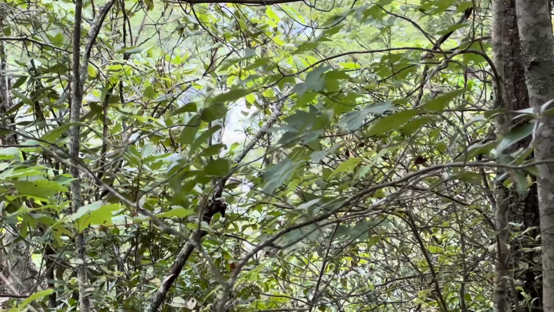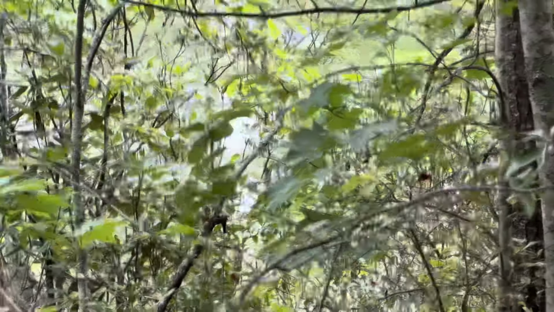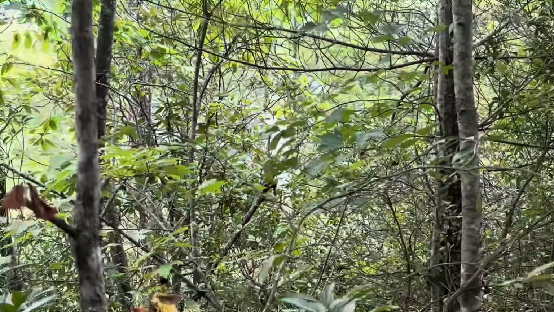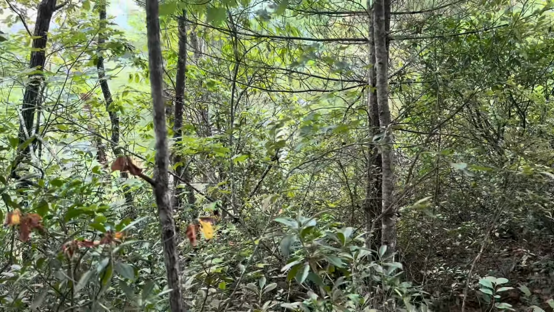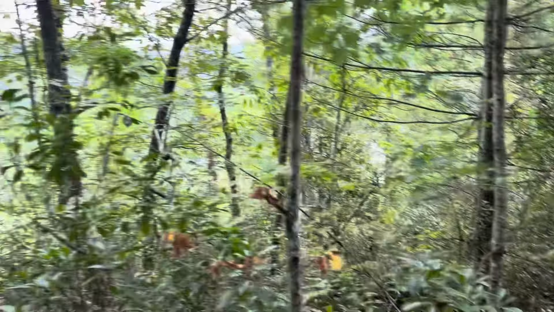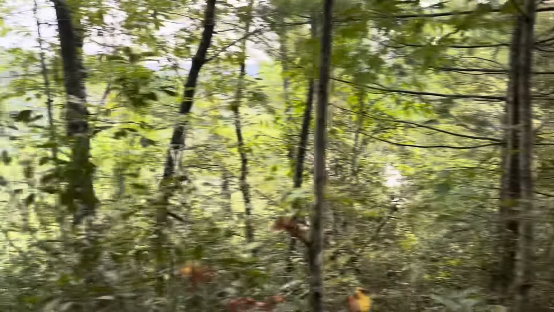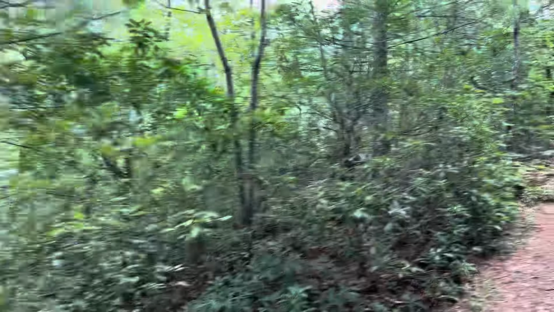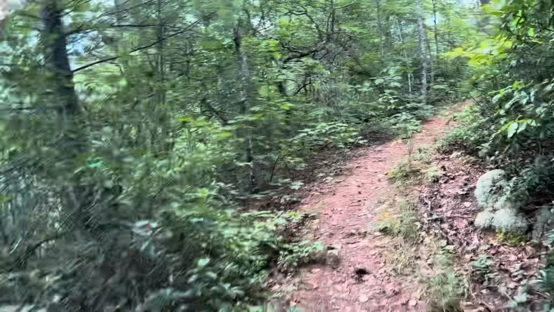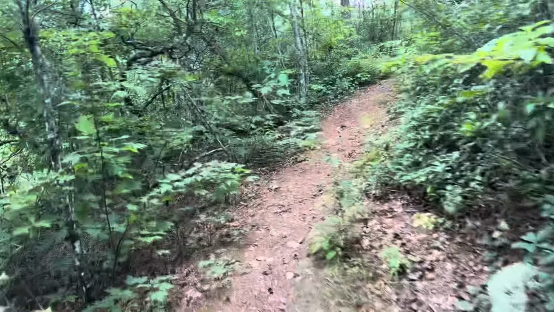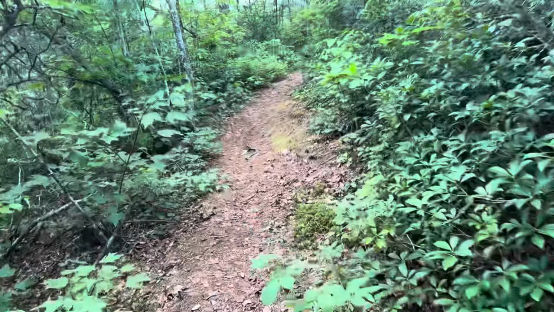I know it's hard to tell, but that shiny area right in the middle is the Big South Fork of the Cumberland River. And we are out here on these cliffs right above the river. And we'll get some better shots of it right up here.